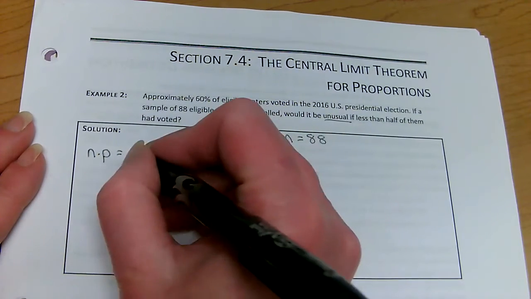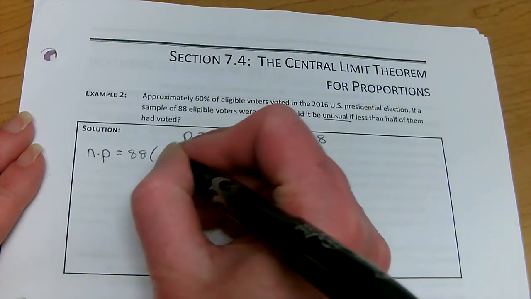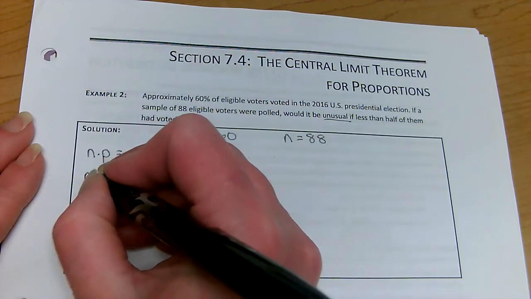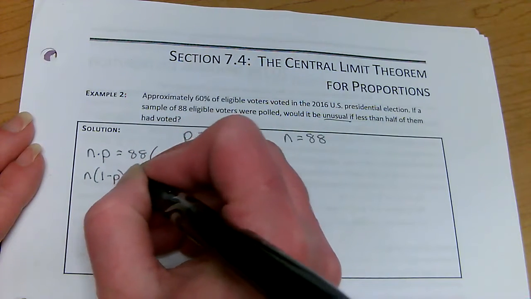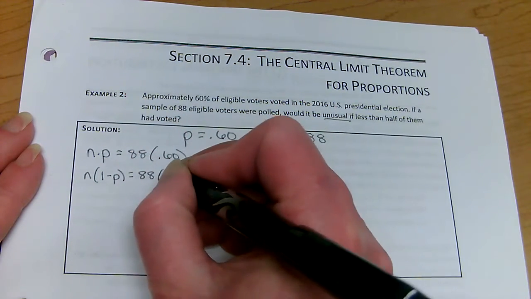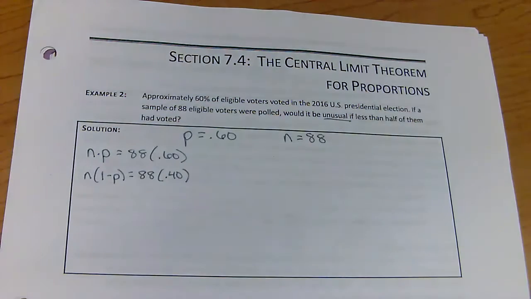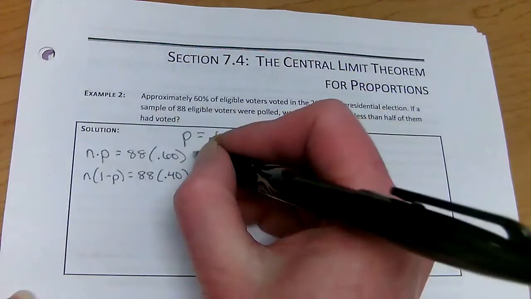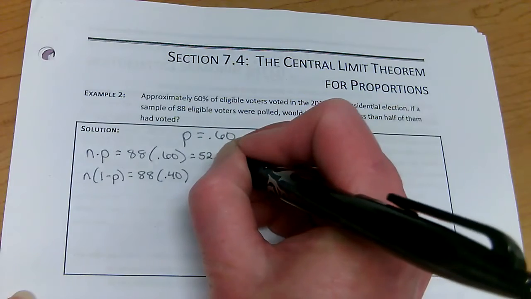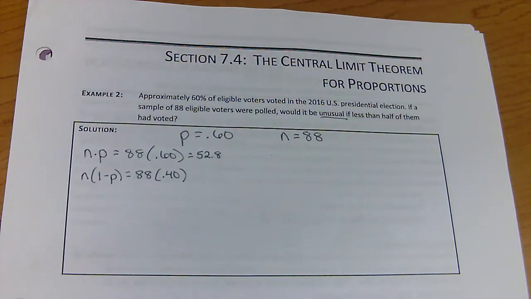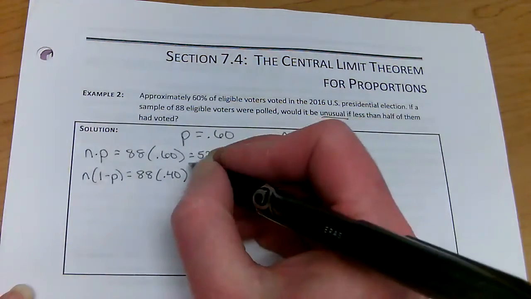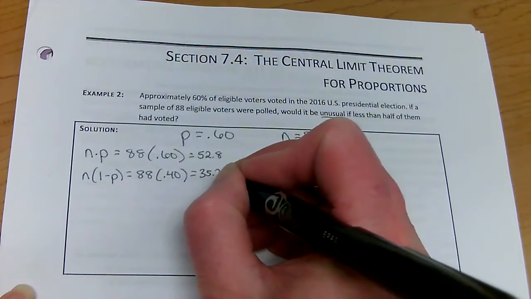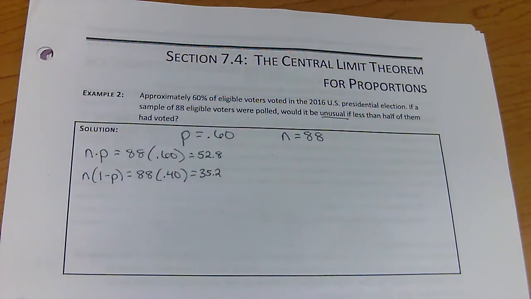N times P would be 88 times 0.60. Then we have to check N times 1 minus P. Cool, we checked our conditions.